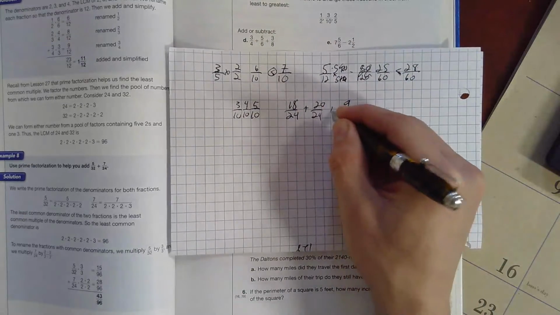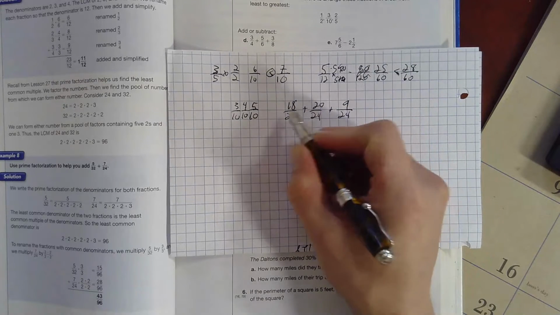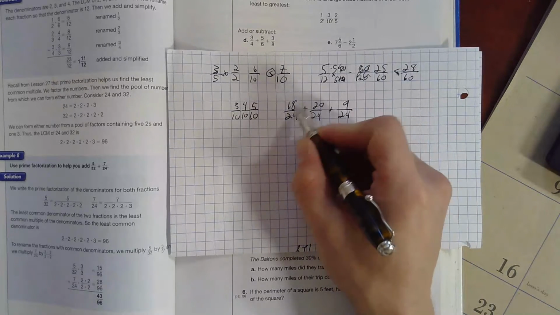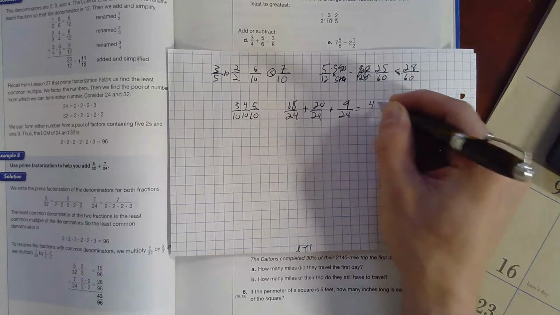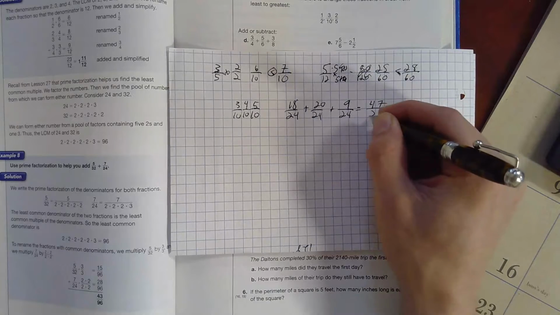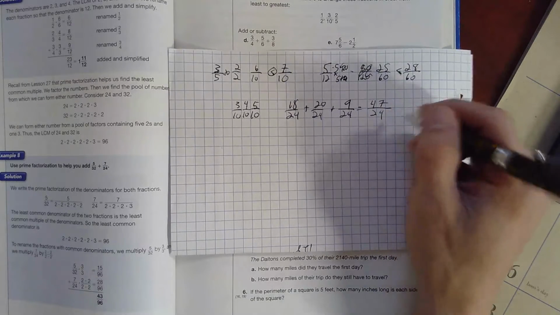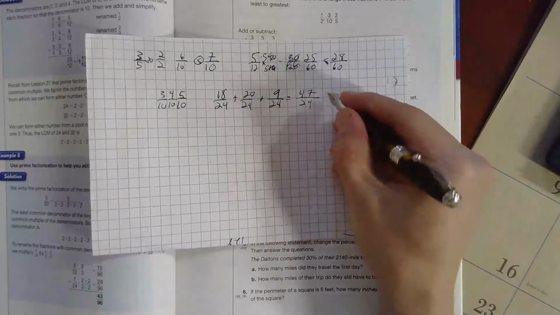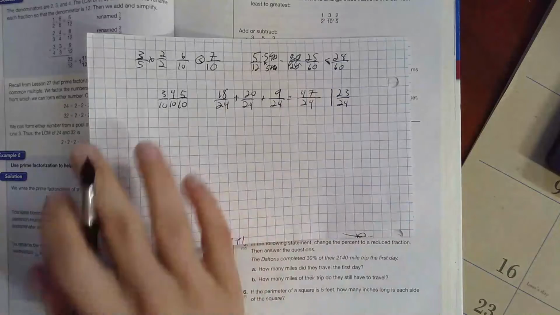So add these together. 38, right? 2 plus 1 is 30. Add that 8. 38. That 9 brings me to 47. Okay, over 24. 24 goes into that almost twice. So instead we get 1 and 23/24.